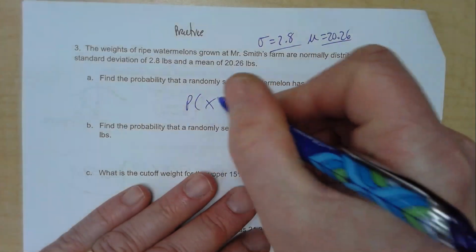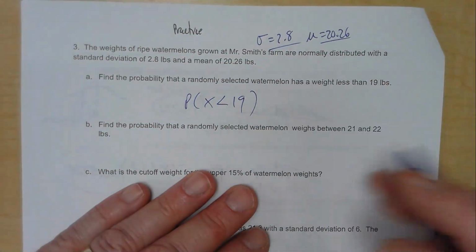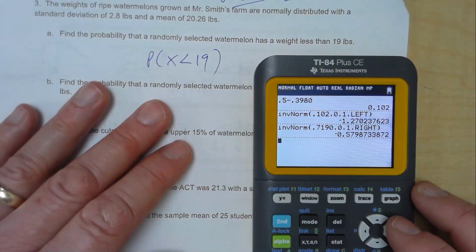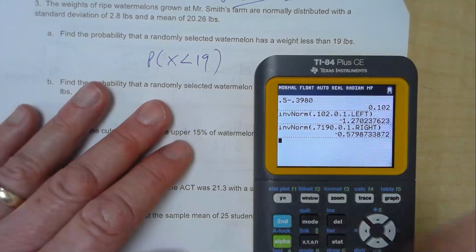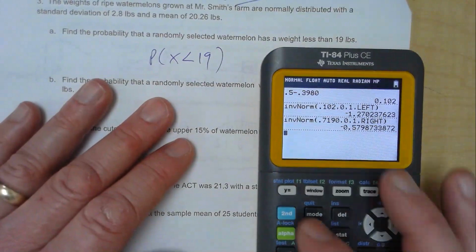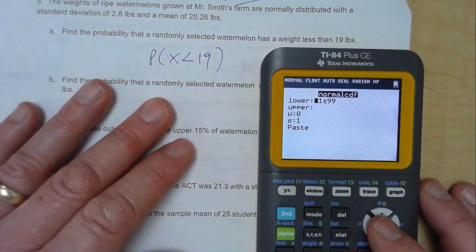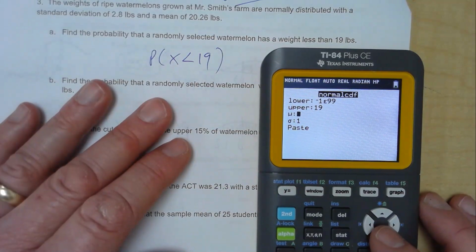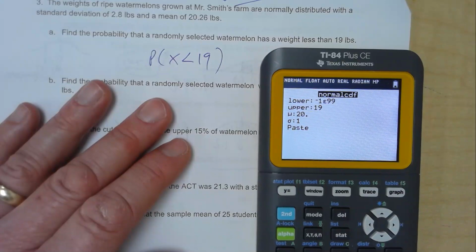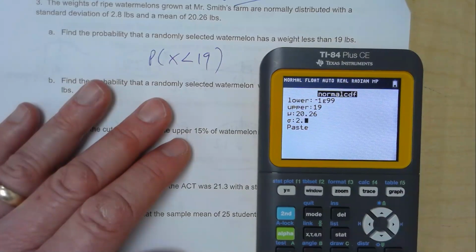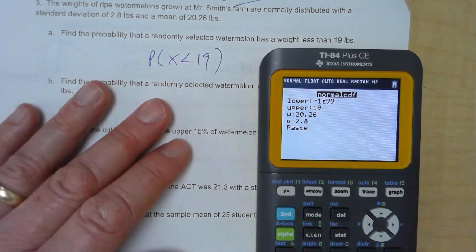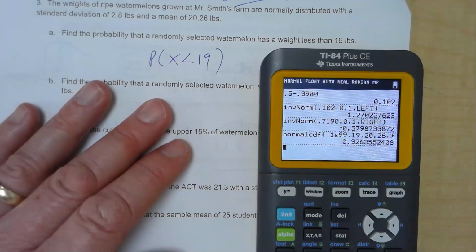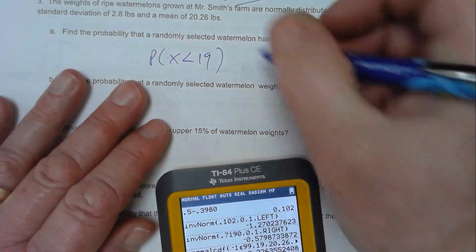So a probability that X is less than 19 pounds. All right, so we're not adding up all the sums or finding the average of 20 watermelons. So there's no N in this. It's just pulling out one watermelon. So we go second distribution, number 2. We want to go to the left because we want less than, so that's correct. My upper is 19. My average is 20.26. My standard deviation is 2.8. I don't have to divide by the square root of n or anything like that because it's just one watermelon I'm pulling out. 0.3264.